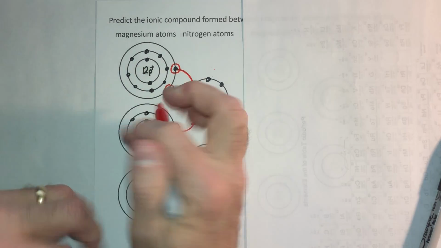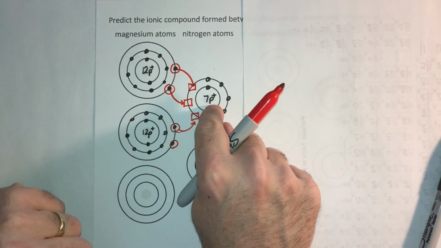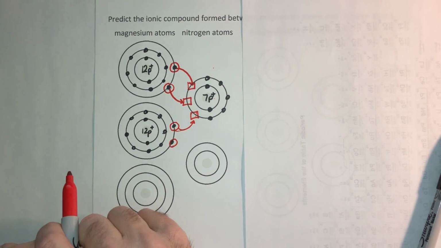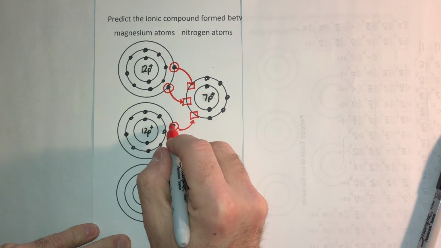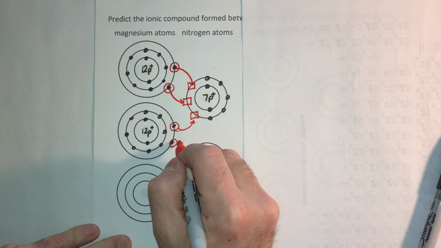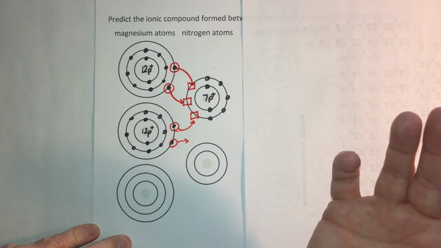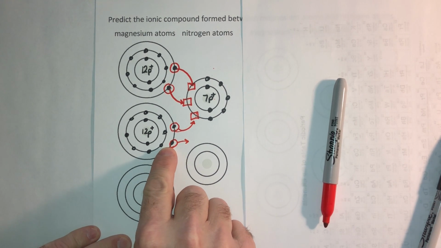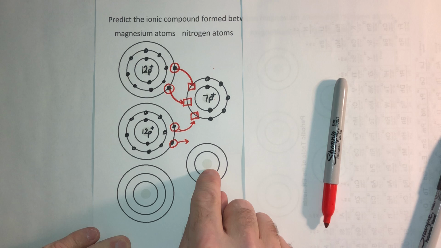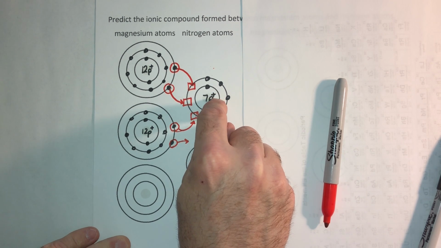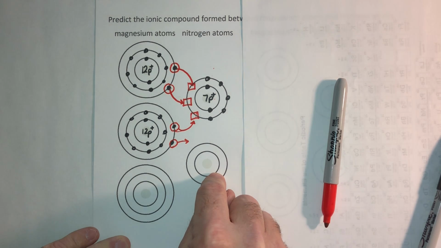So, this magnesium, perfect. This nitrogen, perfect. This magnesium, not happy. It wanted to give away 2, it gave away 1, but it still needs to give another one away, and it's got like nobody to give it to. So if you've got an electron to give away, you're going to need another atom that's willing to accept them. If the first nitrogen accepts electrons, then you're going to need a second nitrogen.